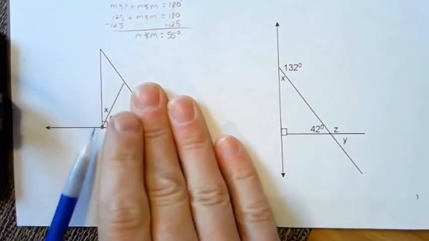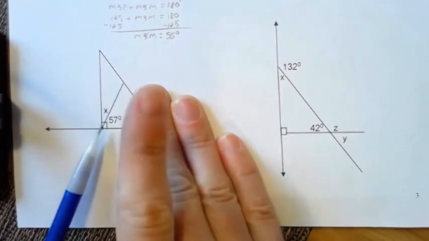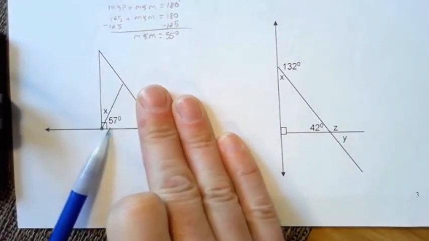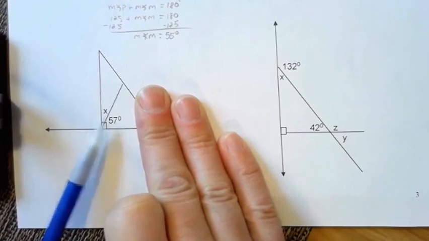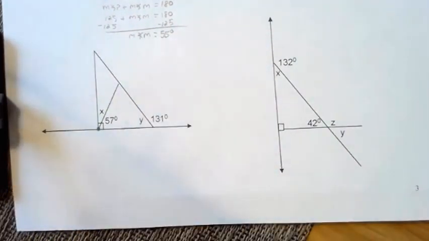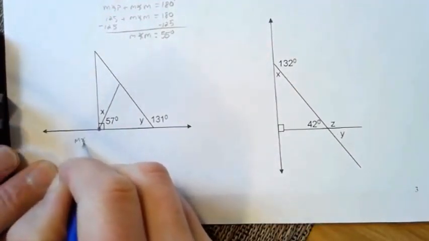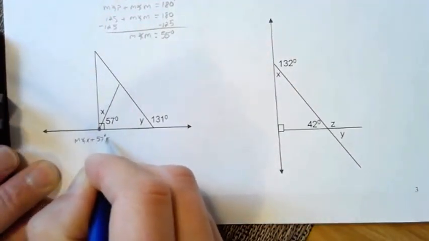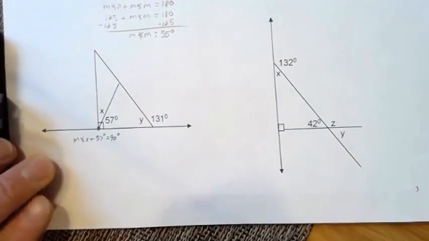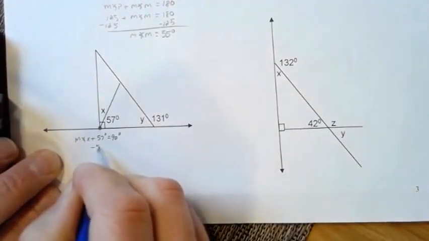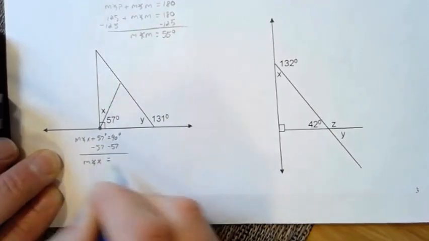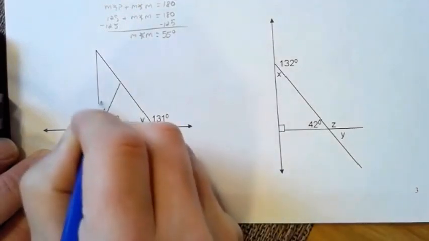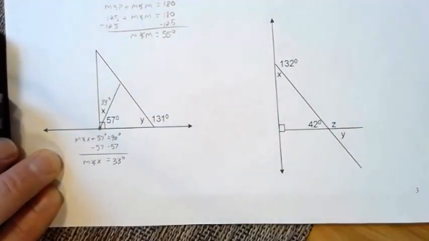Now, if I take angle X and I take this 57-degree angle and put them together, notice that they have created a right angle here, meaning that these two angles are complementary to each other. So their sums add up to 90. So that means the measure of angle X plus 57 degrees is going to have to add up to 90 degrees. To figure out how much angle X is, I'm just going to subtract 57 degrees from each side. And when I do that, the measure of angle X is going to have to be 33 degrees. This is a 33-degree angle.